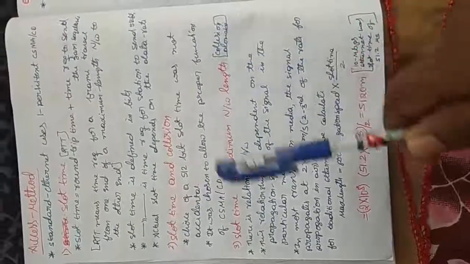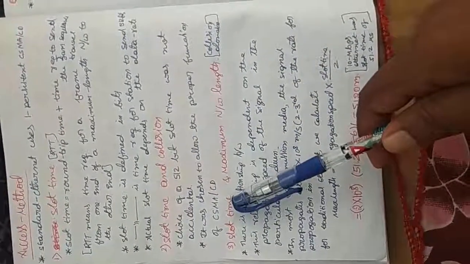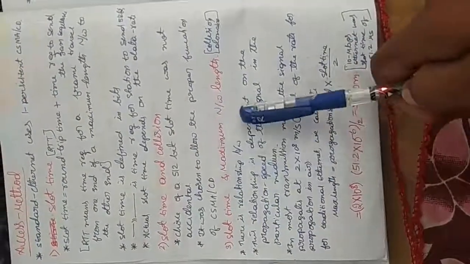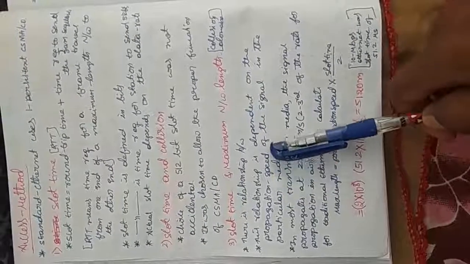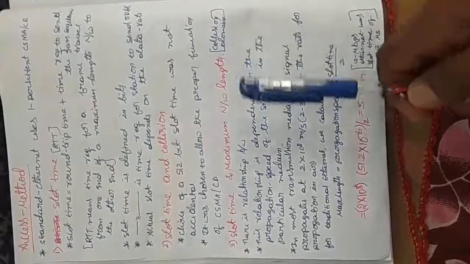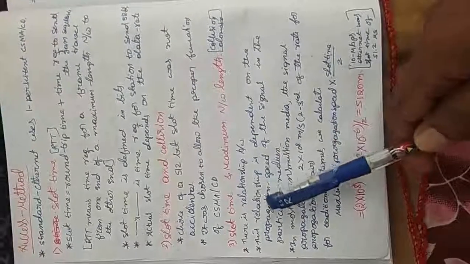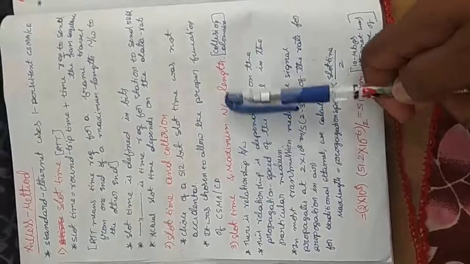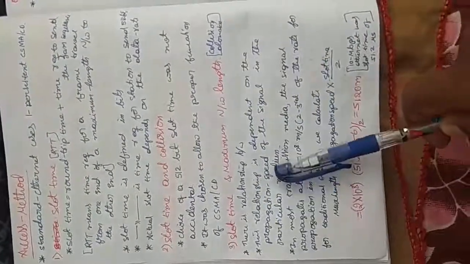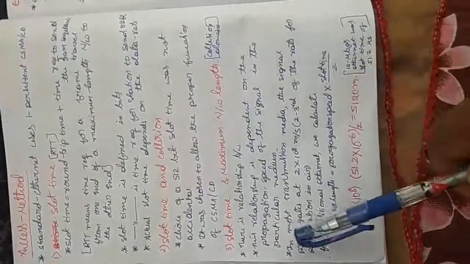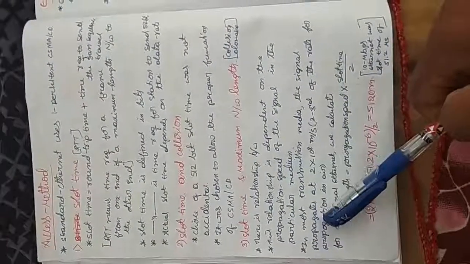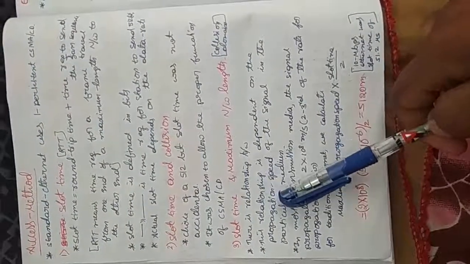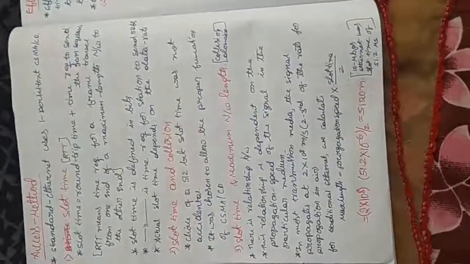This relationship depends on the propagation speed of the signal in the particular medium. The medium is nothing but the link.